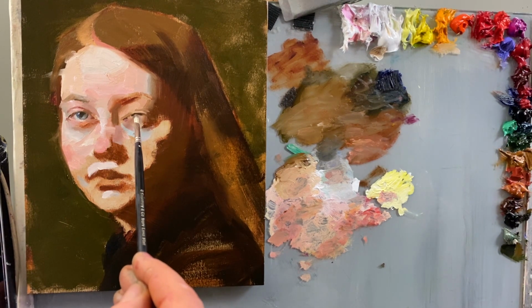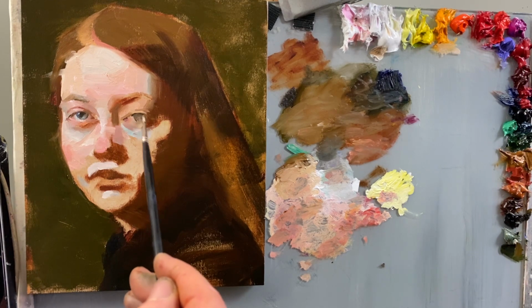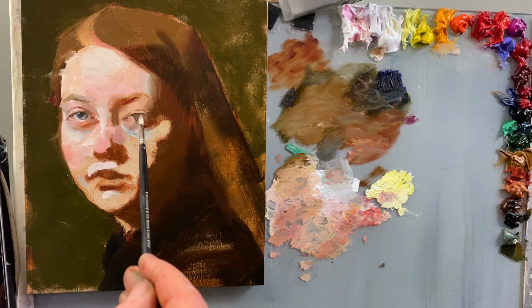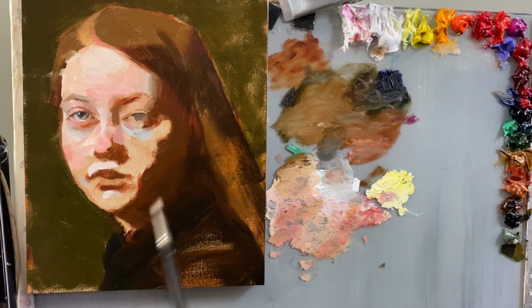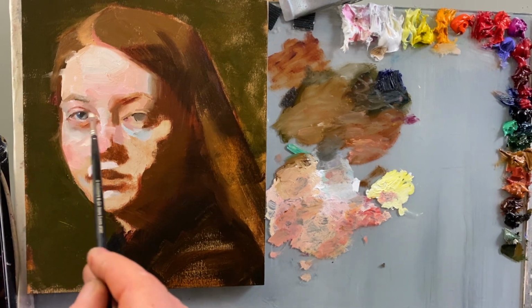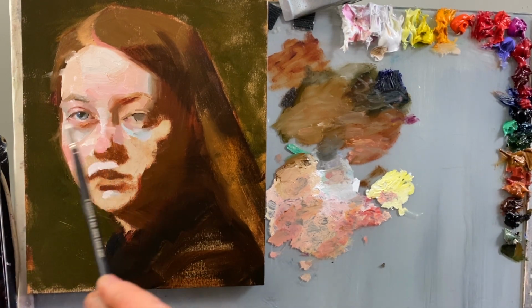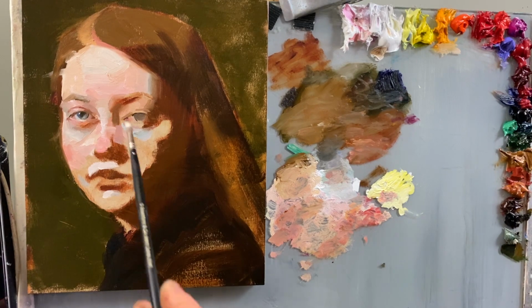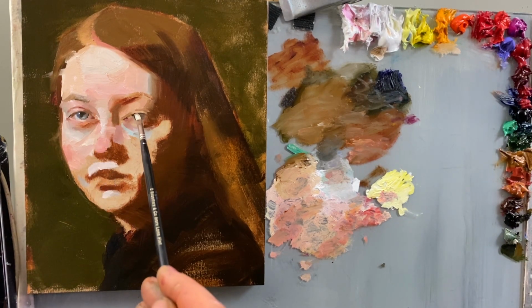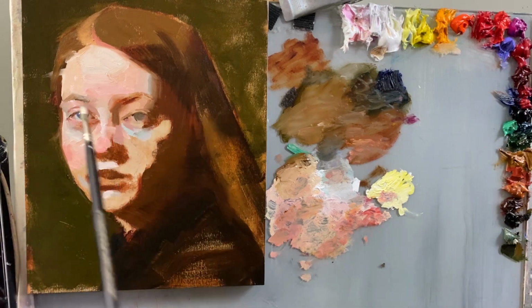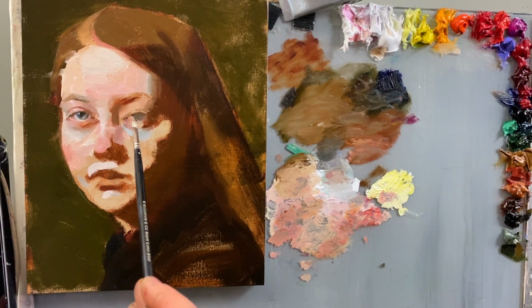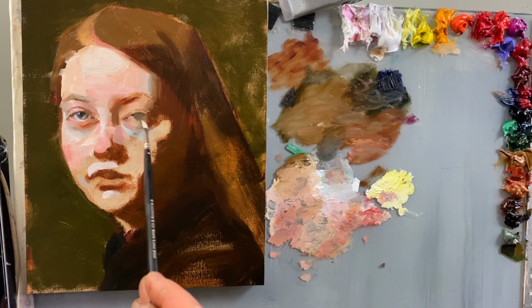So this is important, because where we're placing is how she's gonna look, where she's gonna look. Okay, somewhere here. So I have to match the two eyes in a way, so they are open in the same way, and so one eye is not lower than the other.